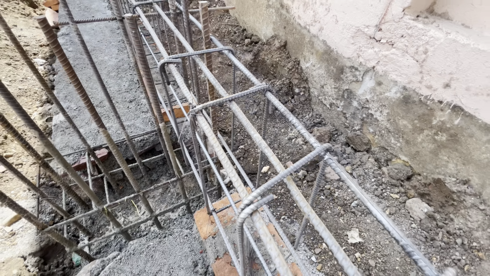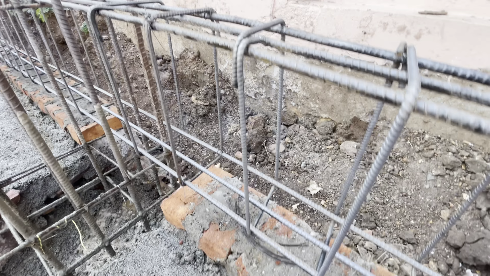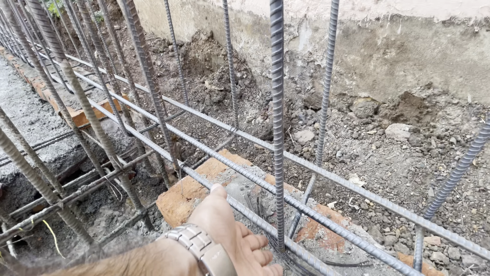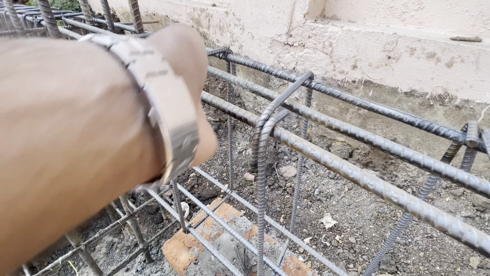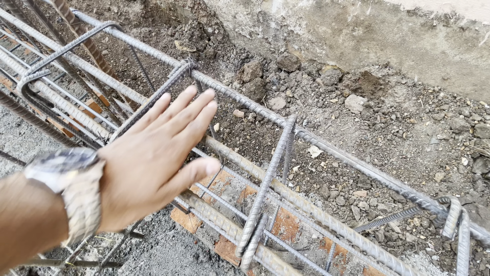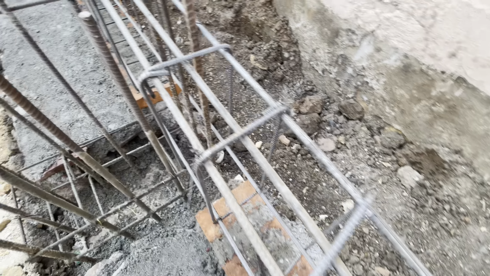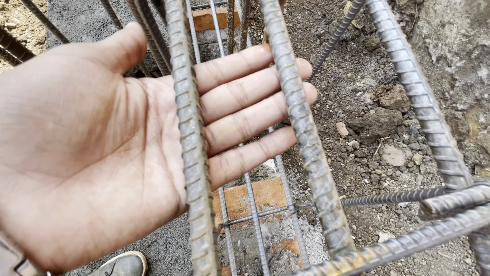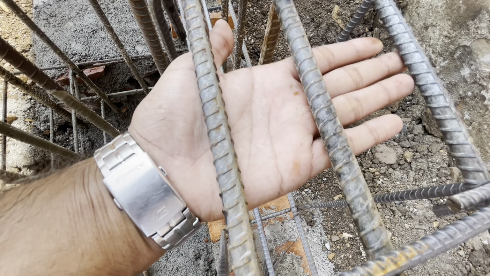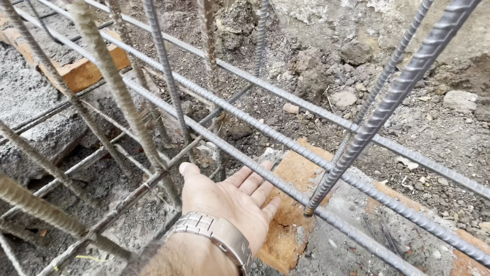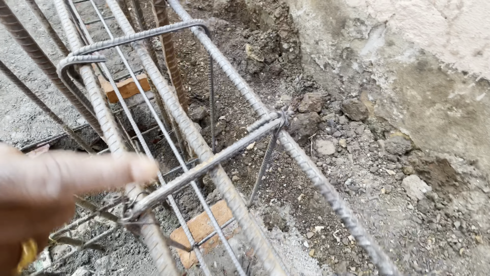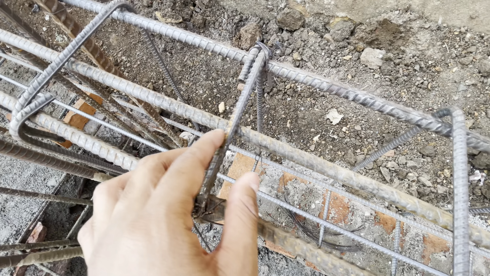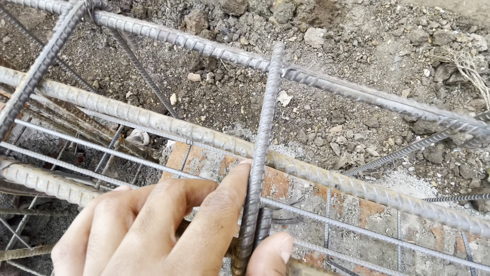Now I will tell you the details about this beam. The height or depth of the beam is 18 inch. From this point to this point, this is 18 inch. Thickness of the beam is 9 inch. And this is a 12 mm bar. 6 numbers of 12 mm bars are being used, 3 over here and 3 at the bottom. And rings are of 8 mm diameter. The distance between the rings is 6 inch center to center.